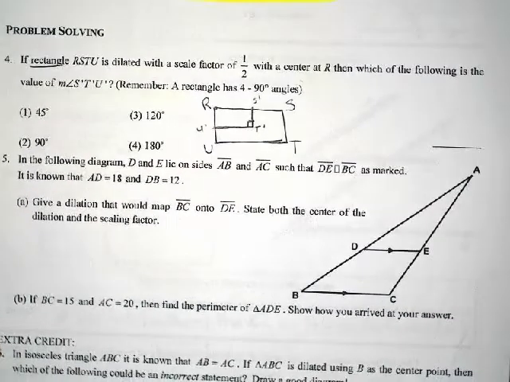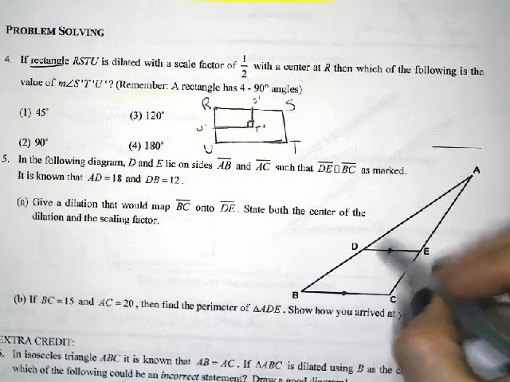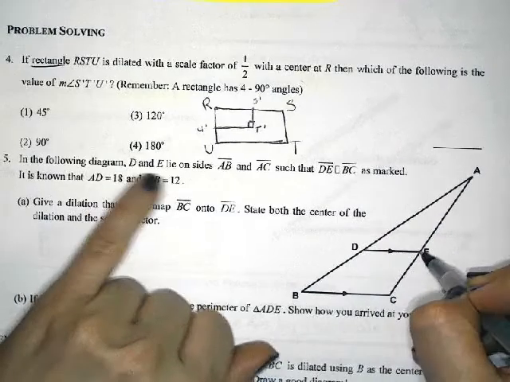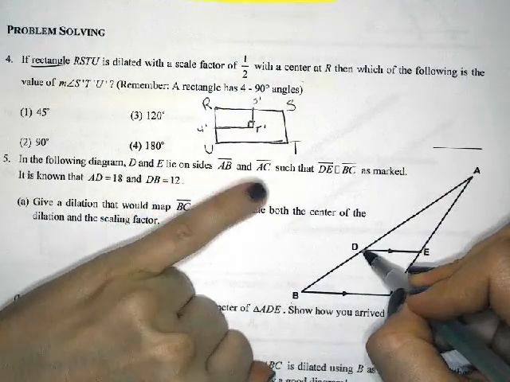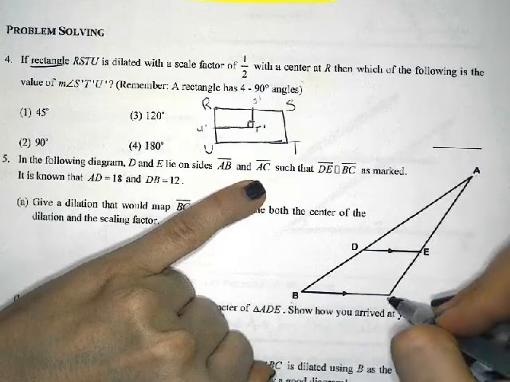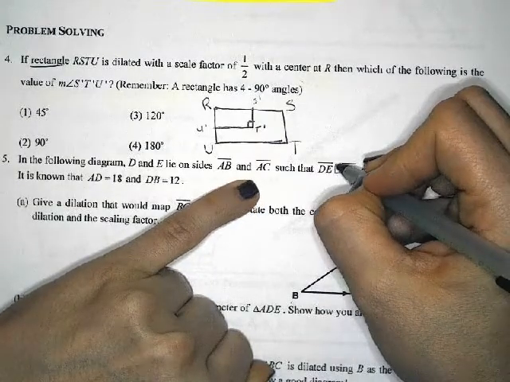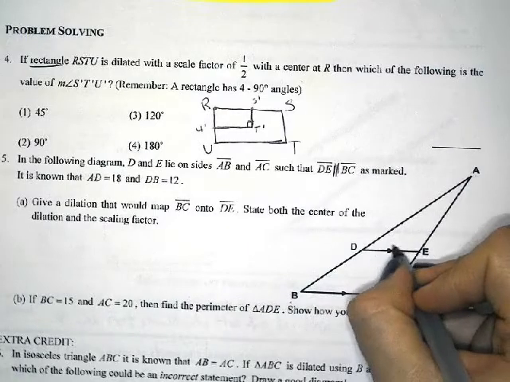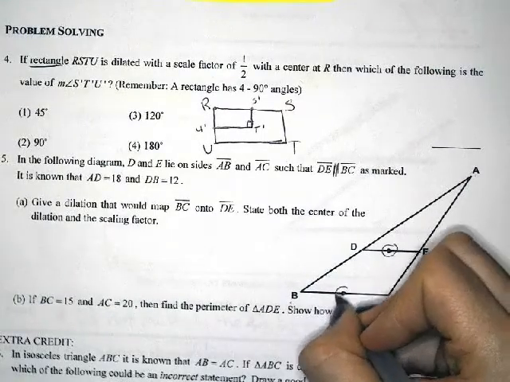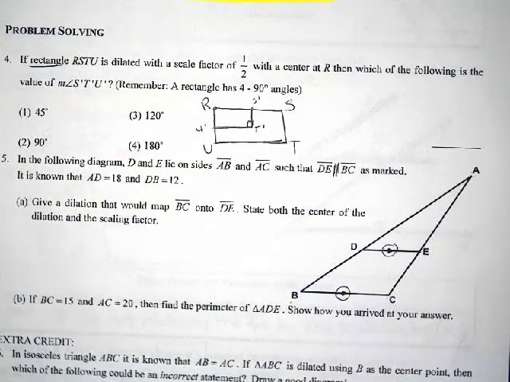Okay, number 5. In the following diagram, D lies on side AB, and E lies on AC, such that DE, and I missed that sign, it's parallel to BC, but if you look in the diagram, you can see the sides are marked parallel.